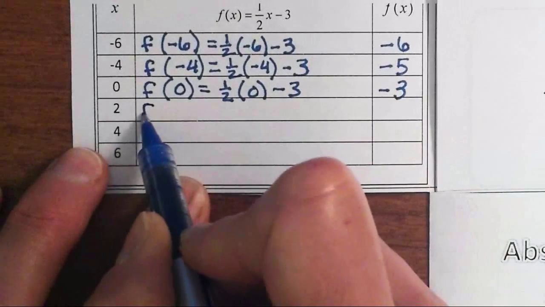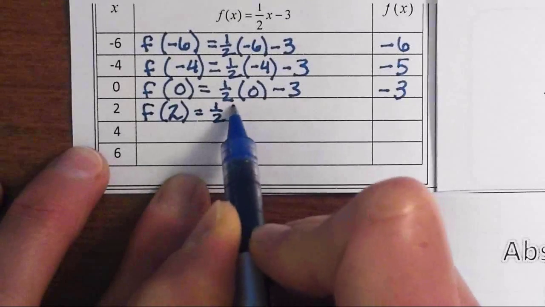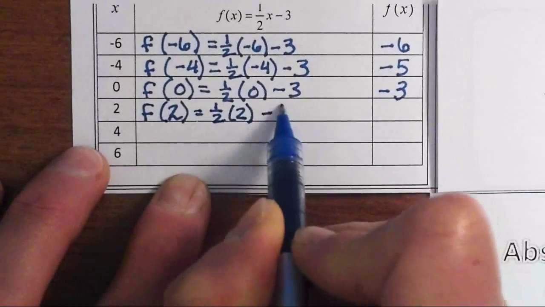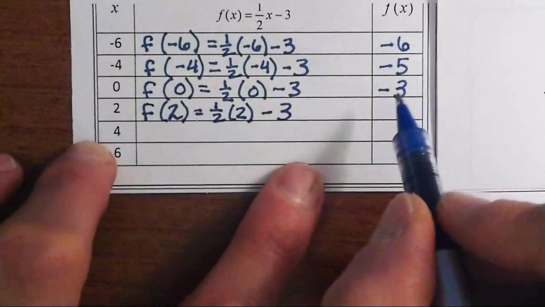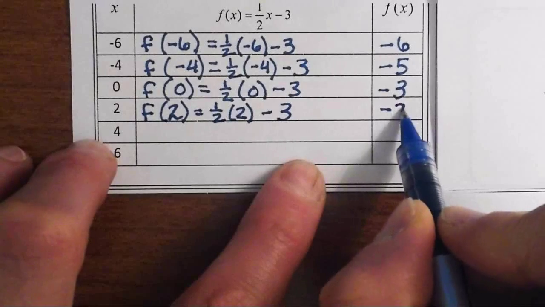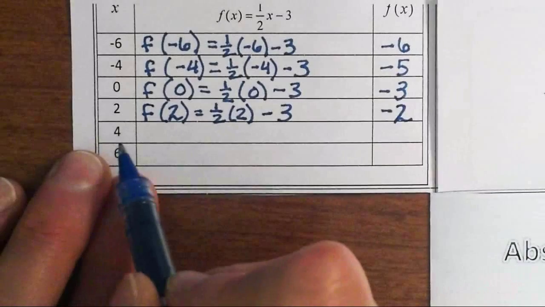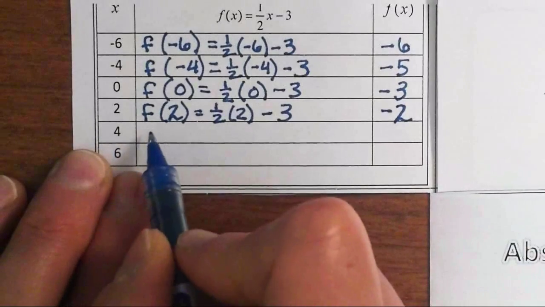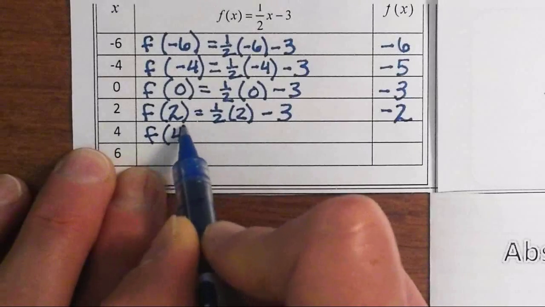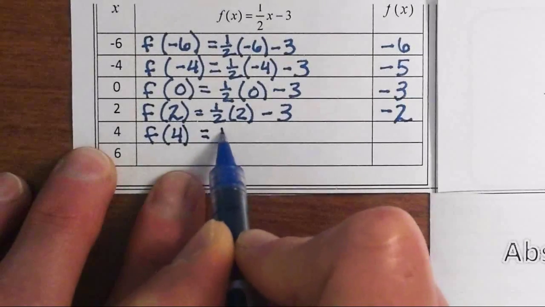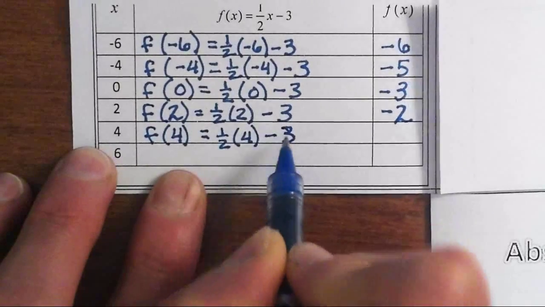And it's the same way all the way down. When I input 2, 1/2 times 2 minus 3. Well, 1/2 times 2 is 1, minus 3 gives me -2. Then I have my input of 4. So my function at x is 4 is 1/2 times 4 minus 3.